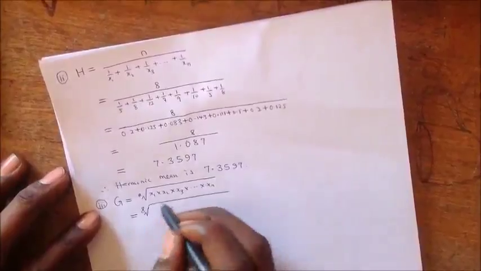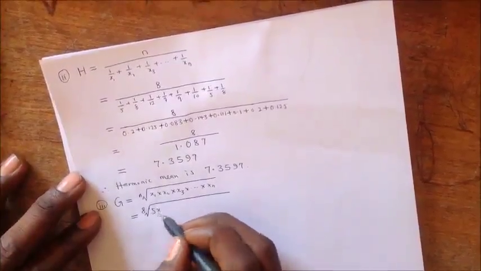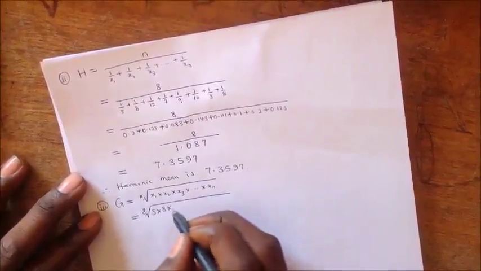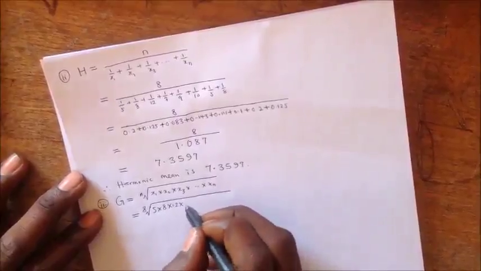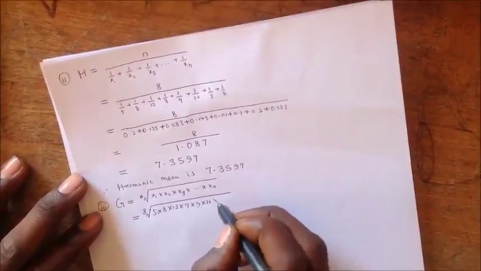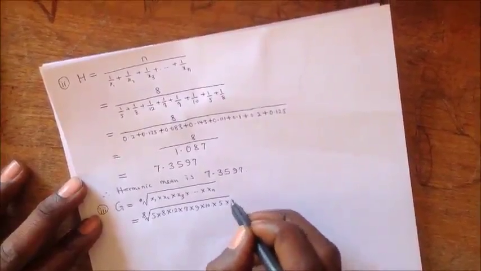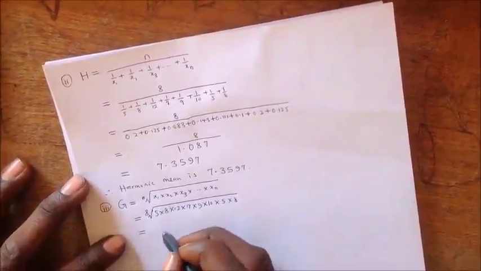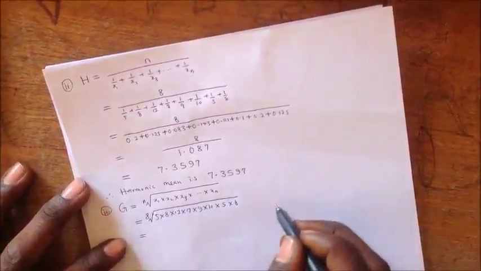So the 8th root of x1, which is 5, times x2, 8, times x3, 12, then times 7 times 9 times 10 times 5 times 8. We should now multiply this all together.